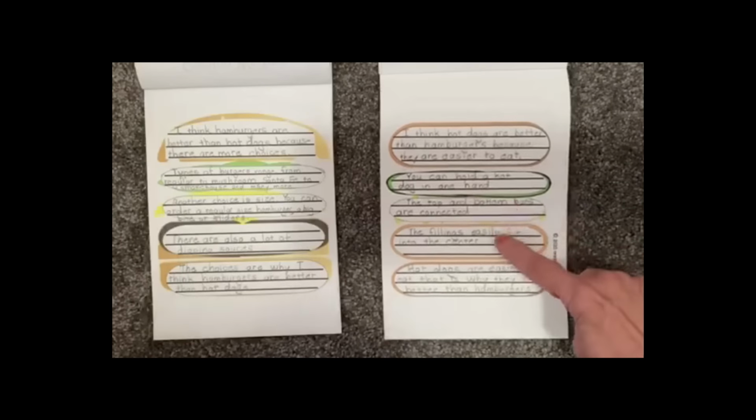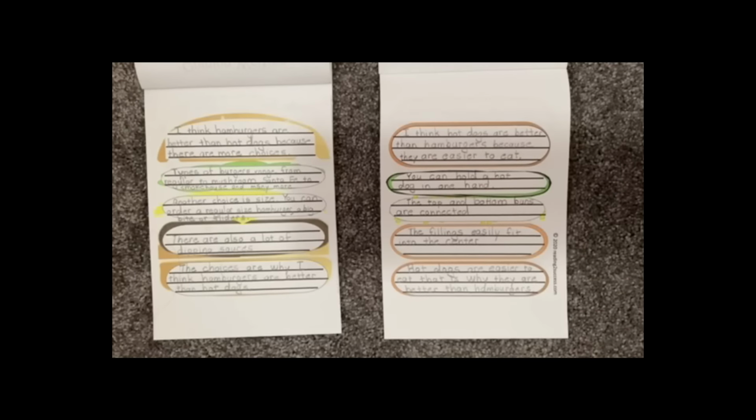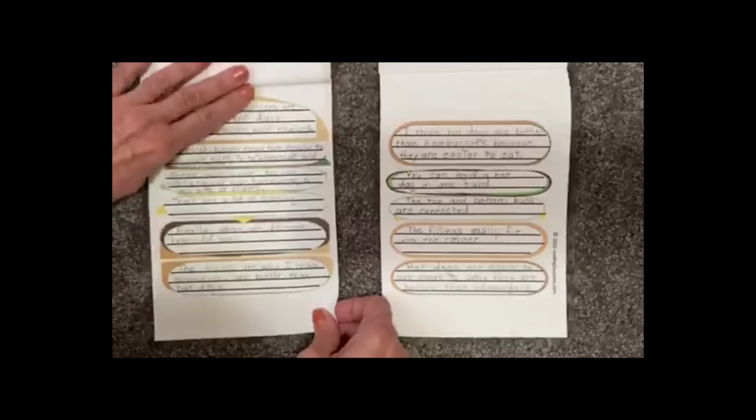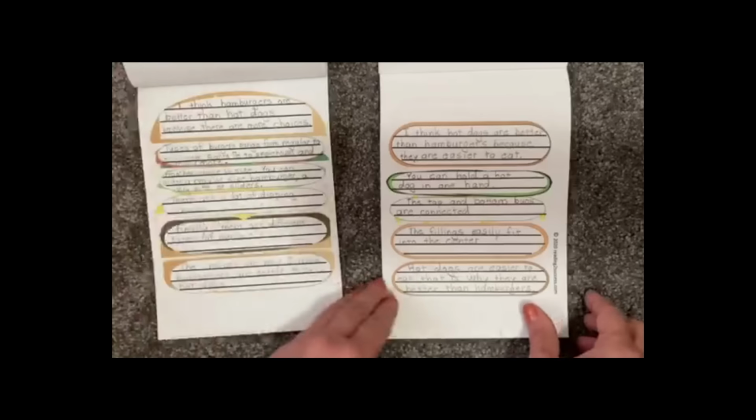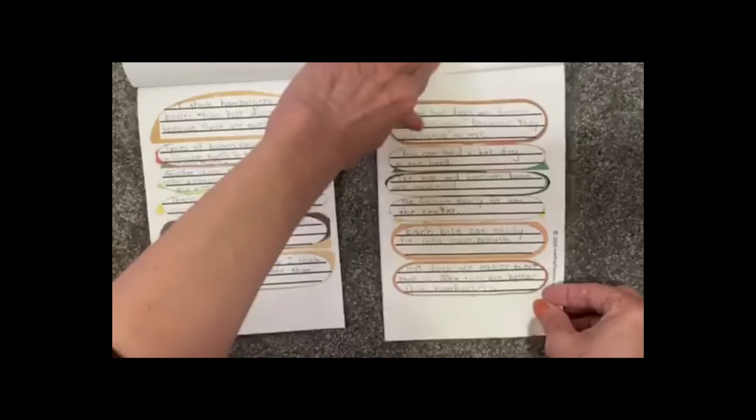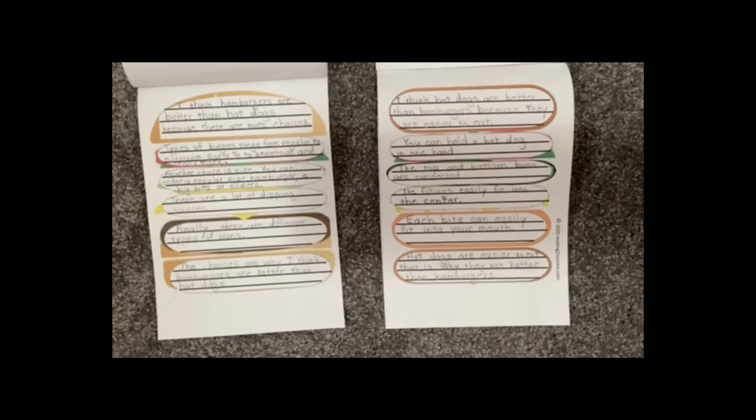1, 2, 3. And then we come to our completed writing piece, building our writing piece to have 4 reasons.